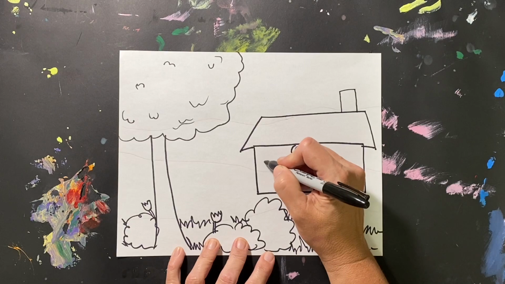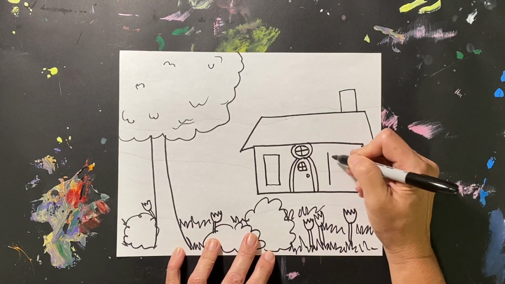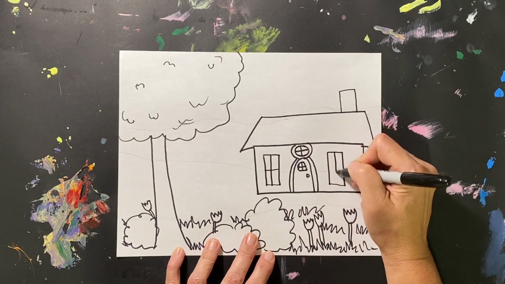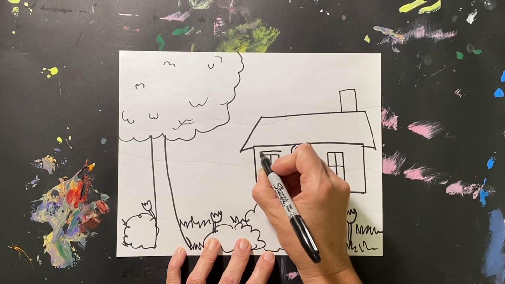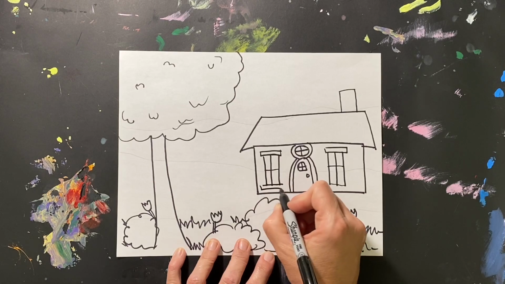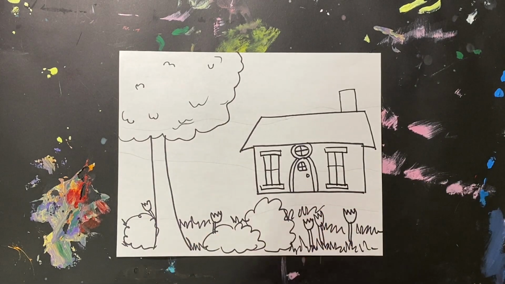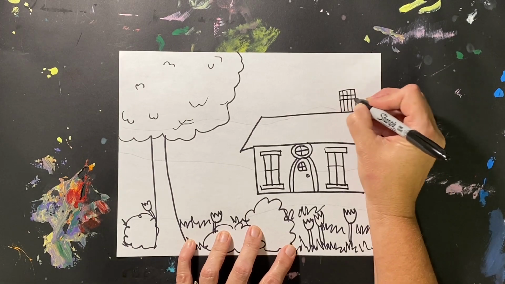Then I'd like to add some rectangle windows on either side of my house. Some window panes by crossing those lines. And you could add a little detail on top of your windows and below. Am I using more rectangles? Yes, they're just smaller. Okay, now I would like the texture of bricks on my chimney.